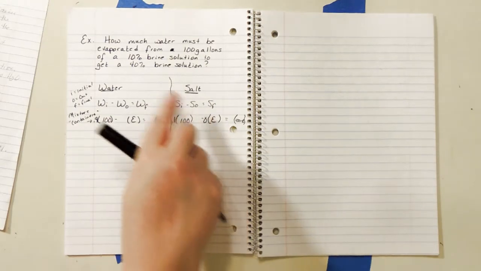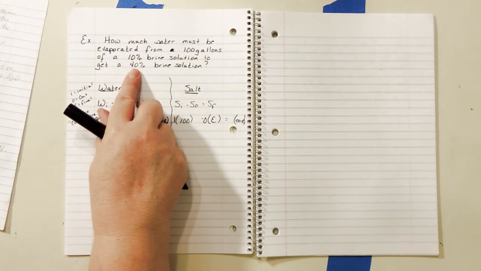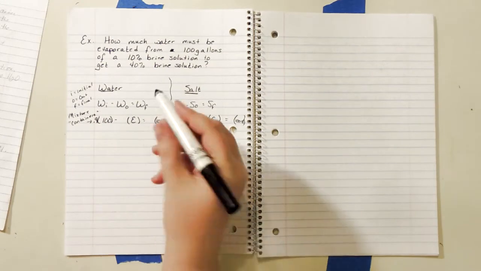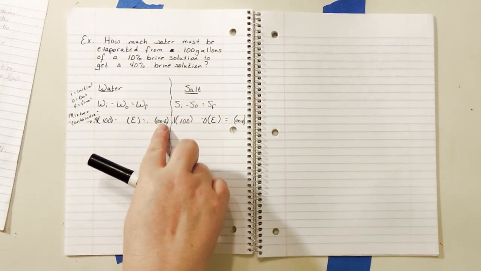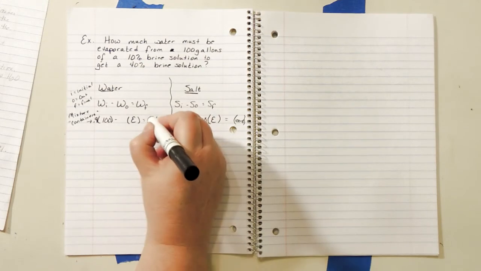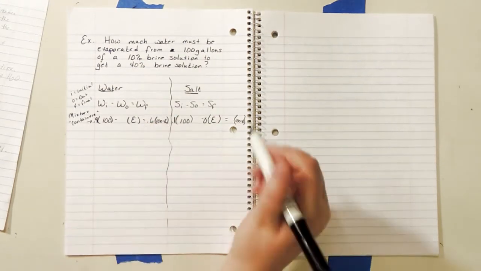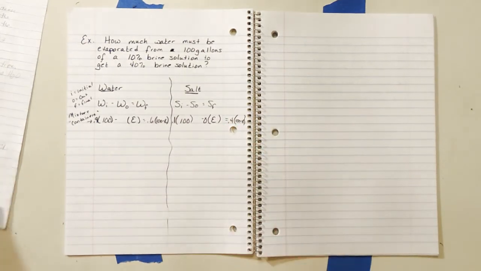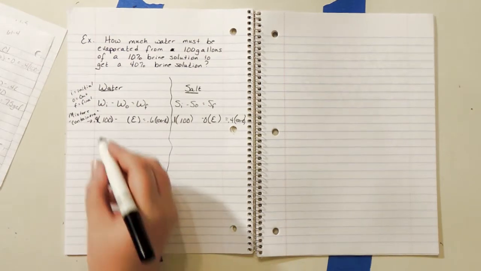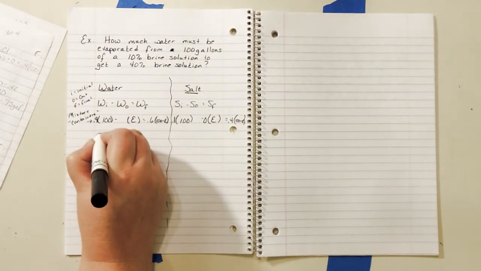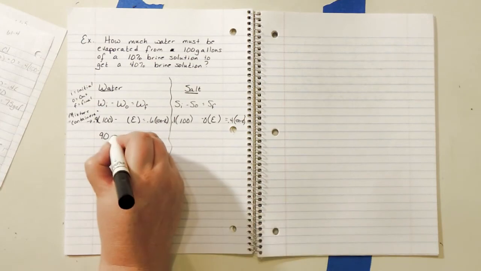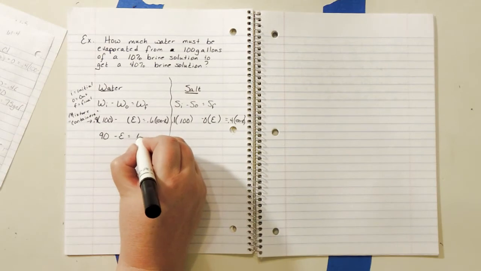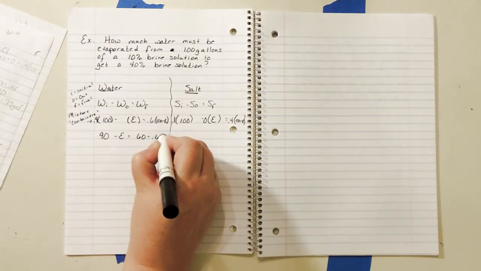We want to end up with a 40% brine solution, which means in the end we will have 60% water and 40% brine. So over here we will multiply the 100 minus E container times 0.6 for 60%, and over here it'll be 0.4 for 40%. Now we can solve for E. So on this side we have 0.9 times 100, which is 90, minus E, which equals 0.6 times 100 is 60, minus 0.6E.